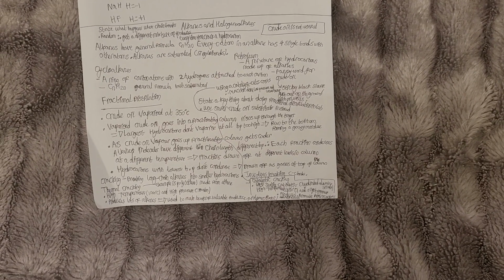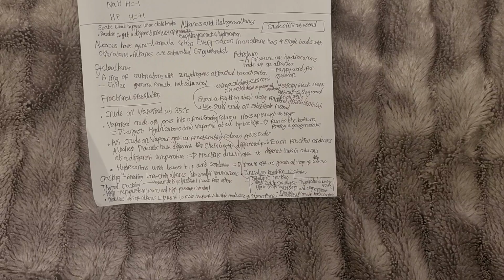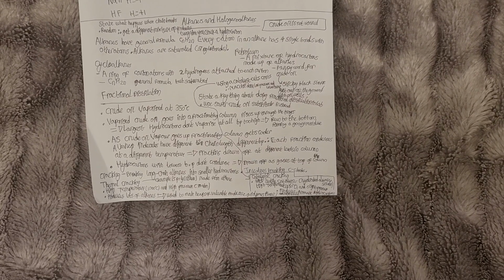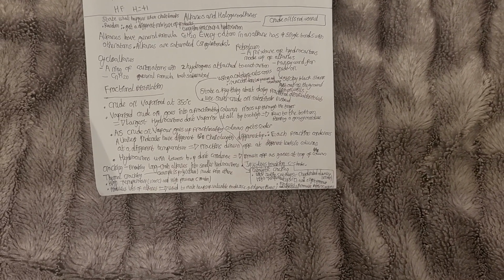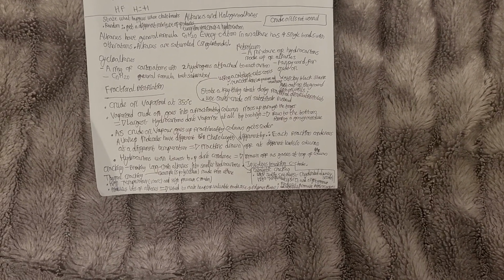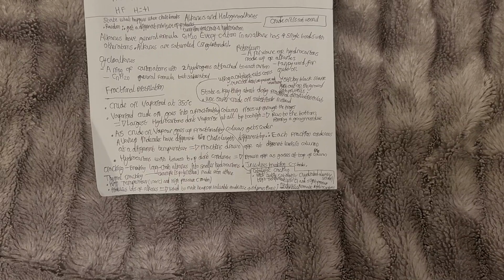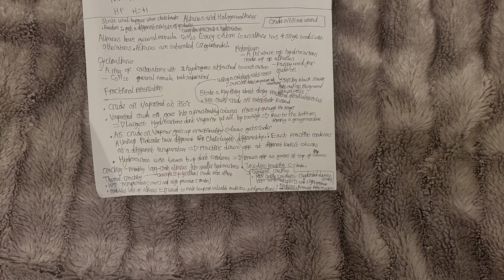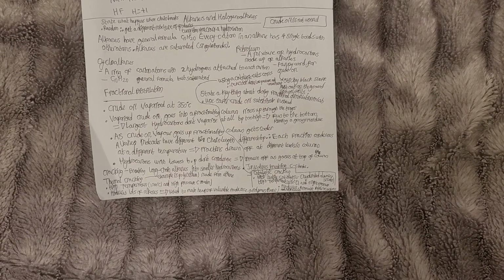Cracking involves breaking long chain alkanes into smaller hydrocarbons. Thermal cracking uses high temperature, 1000 degrees Celsius, and high pressure, 70 atmospheres. It produces lots of alkenes used to make valuable products, polymers, plastic. An example is polyethylene, which is made from ethene.